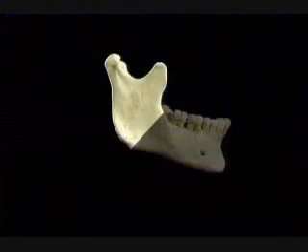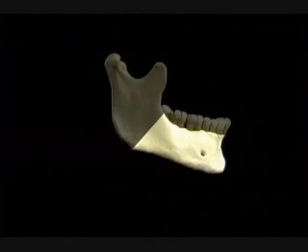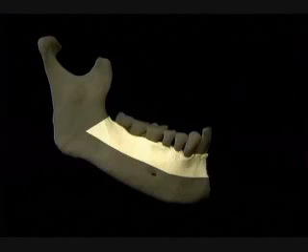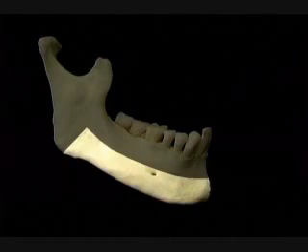Before we move on, let's review the structures that we've seen so far in this section. Here's the ramus of the mandible. Here's the body, formed by the alveolar process and the base.